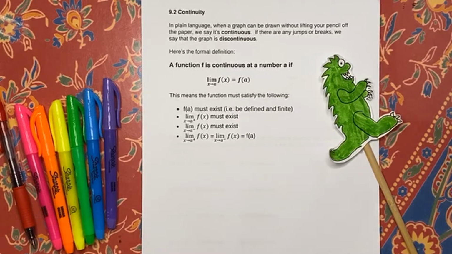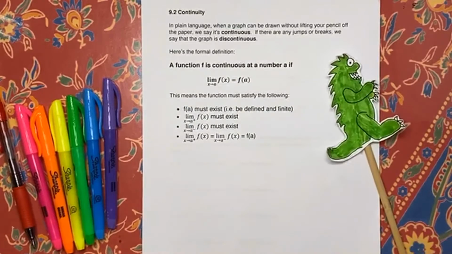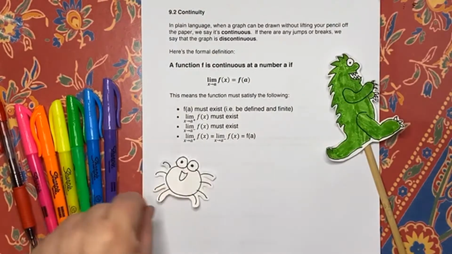Continuity is very important so that we can move on to the next step, which is going to be, I know we're all very excited. Godzilla's here because Godzilla is very excited. I know that Spider's very excited, but I'm not sure where he went. Oh no, Spider has lost his stick, but there he is without a stick.